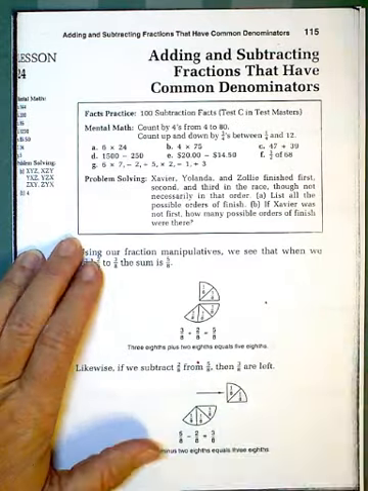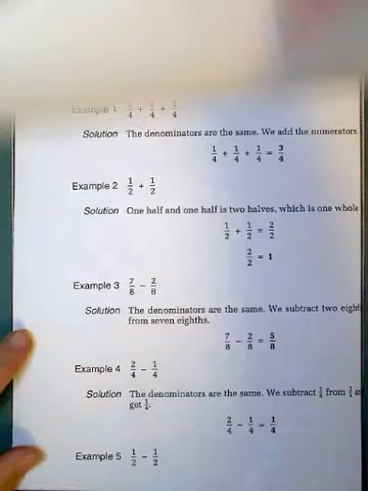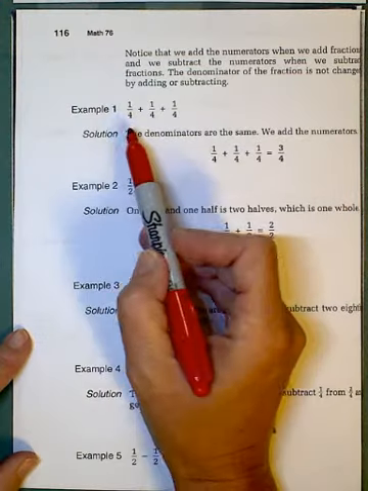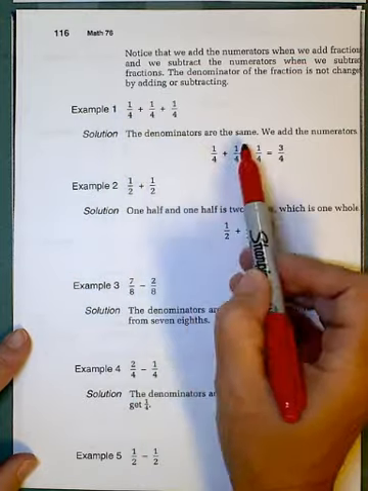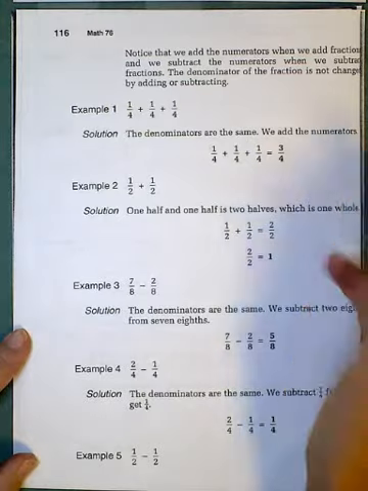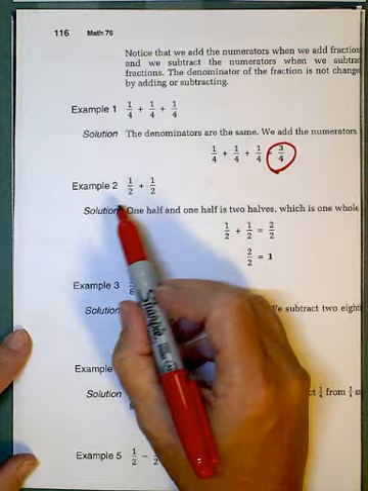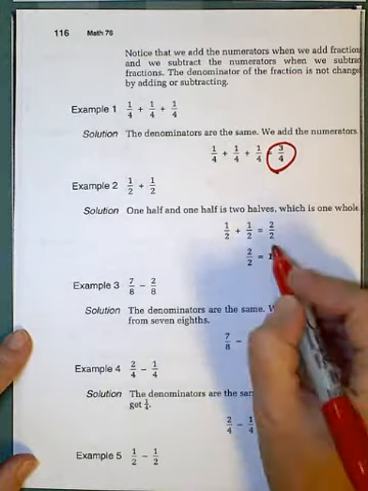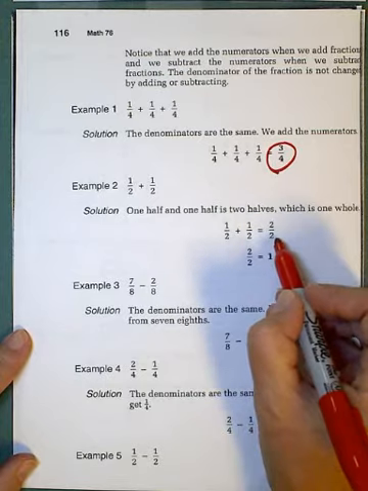I'm going to go ahead and flip to page 116. Let's look at some examples. 1/4 plus 1/4 plus 1/4. The denominators are the same. We add the numerators. The answer is 3/4. Example 2, 1/2 plus 1/2. The denominators are the same. We get 2/2. And we remember that this fraction in its simplest terms is simply 1.